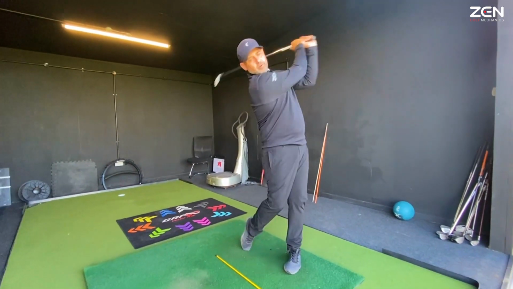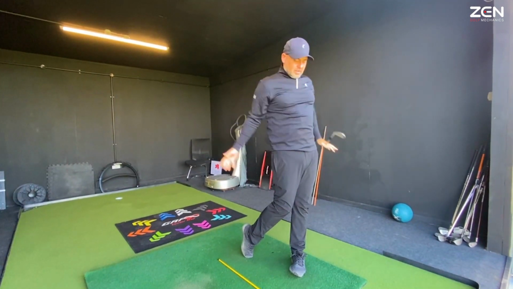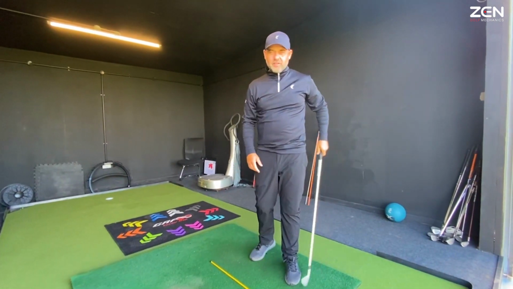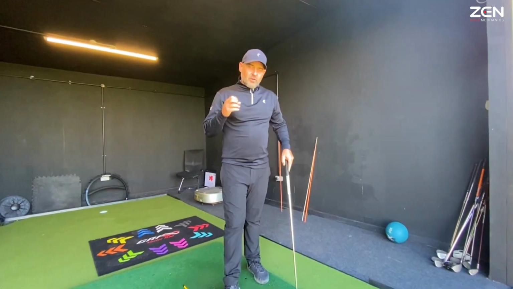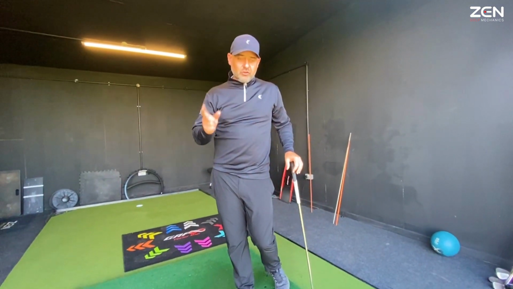Start to make it a little bit bigger and go into a finish. And just recognise how much you can actually rotate when the brakes are off. Throw away those stabilisers, the training aids, things like this. I'm not saying they're a good thing or a bad thing, but they are a form of constraint. Just be mindful of how they're constraining your action.